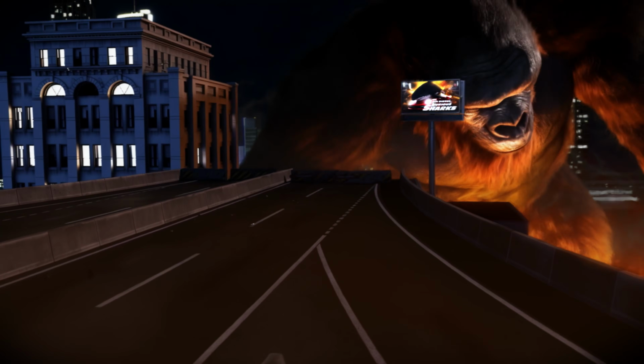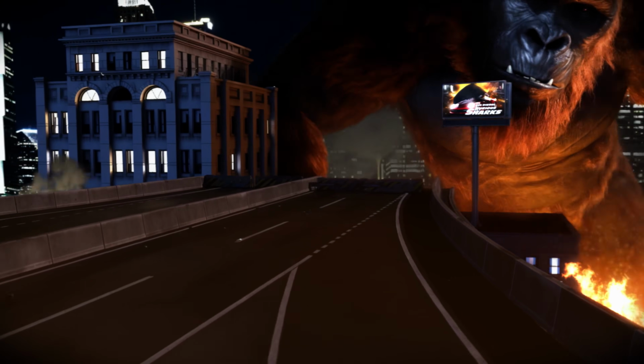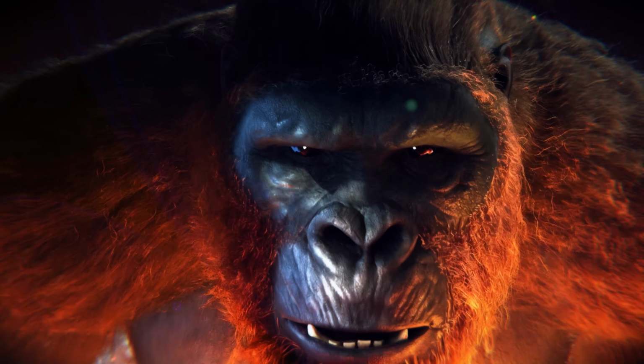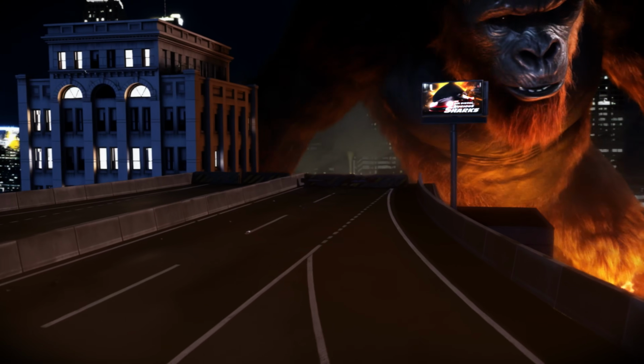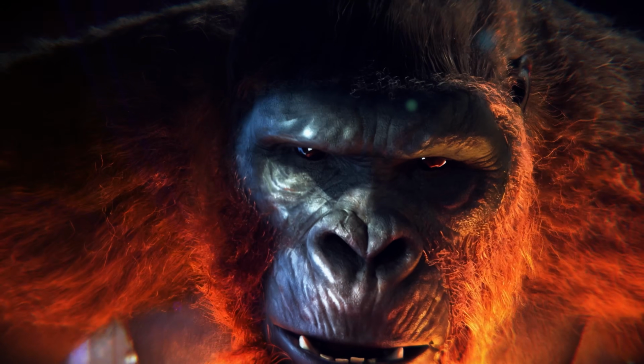So I'm going to show you the process of how I got this done, and that way you'll be able to play around with it and do it yourself as well. Now, due to licensing, I can't really give away the King Kong model or the buildings, but I can show you where to get them.